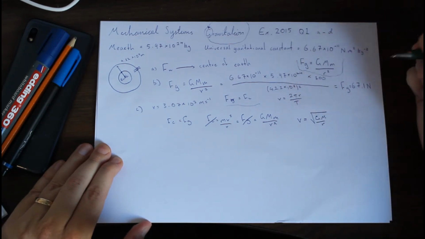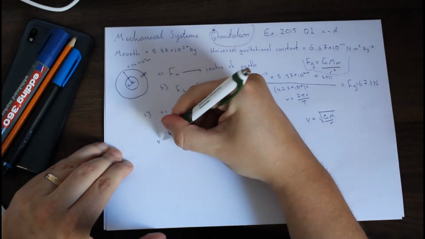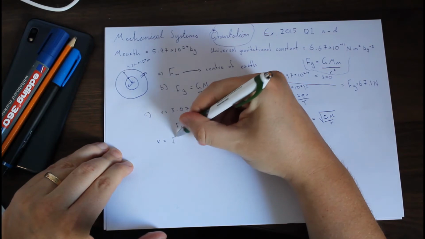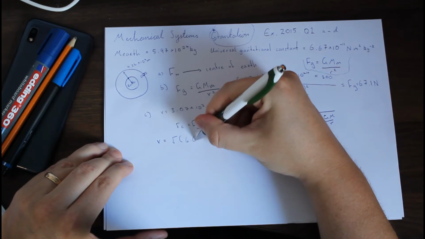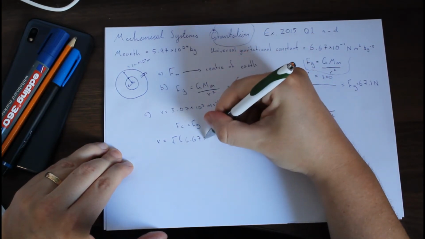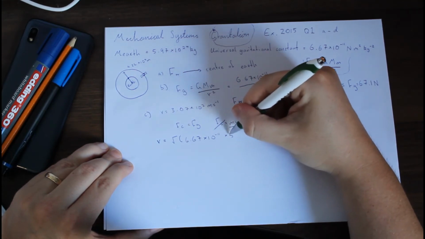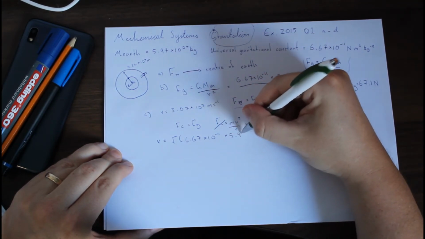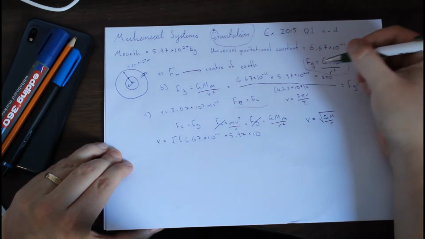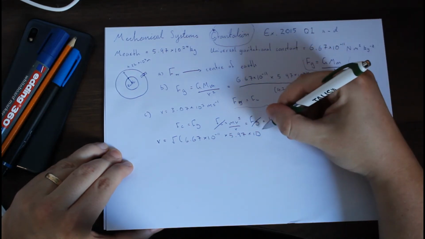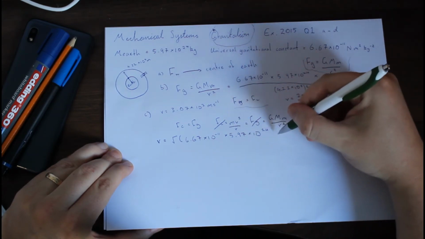Okay, now we can plug and play that, and we get V equals the square root of, I'll put in brackets just to make life a bit easier, 6.67 times 10 to the negative 11 times 5.97 times 10 to the 24.